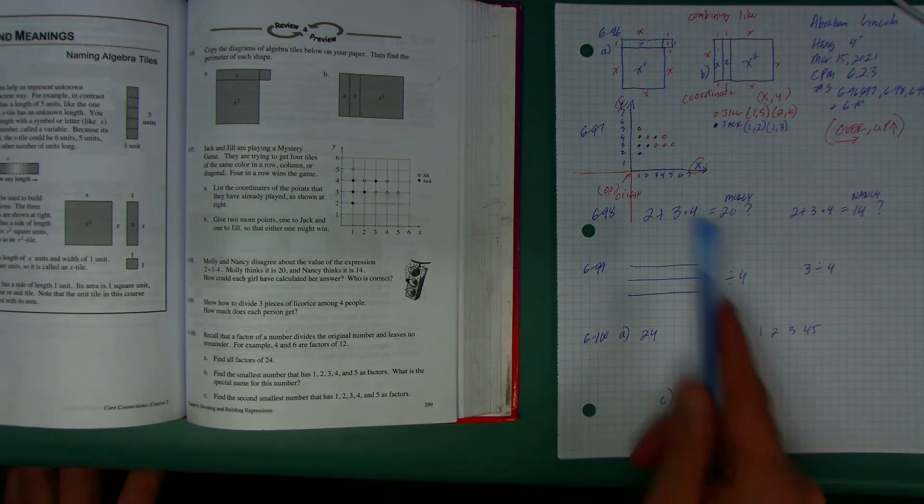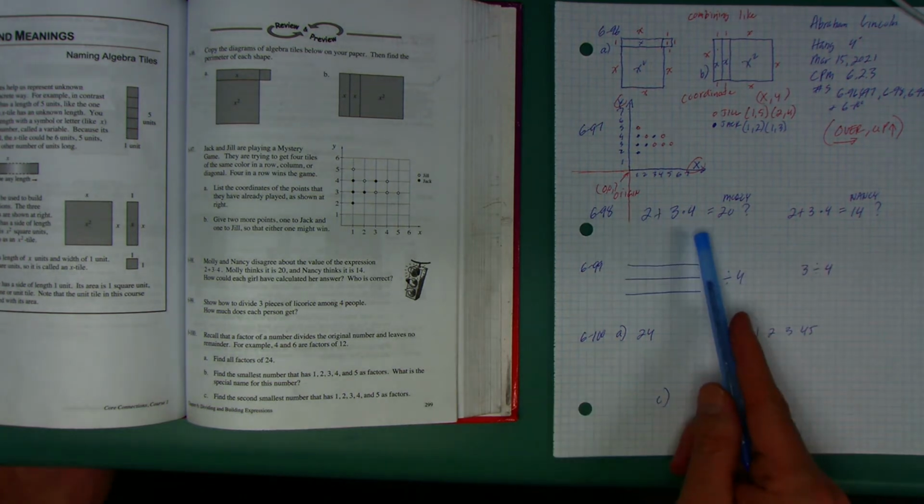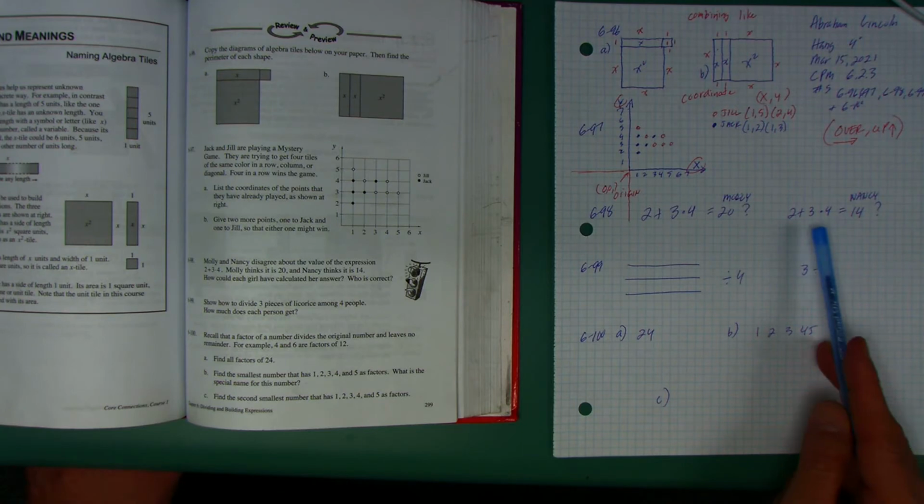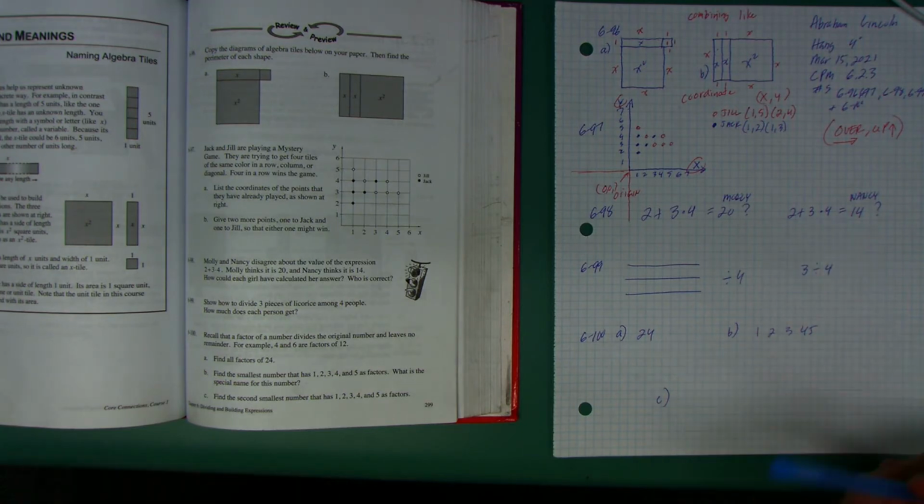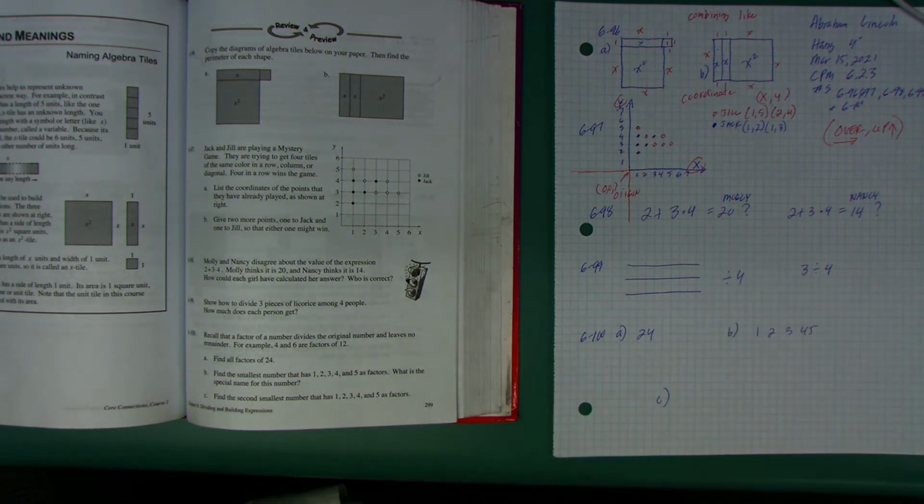Okay, Molly says that 2 plus 3 times 4 is 20, and Nancy says 2 plus 3 times 4 is 14. Well, when you look at it, I can see how Molly got that, because 2 plus 3 is 5, and 5 times 4 is 20, right? And for Nancy, I can see how she got hers, because if she did the 3 times 4 first, she got 12, and 2 plus 12 is 14. So who's right? Because it looks like they're both right.